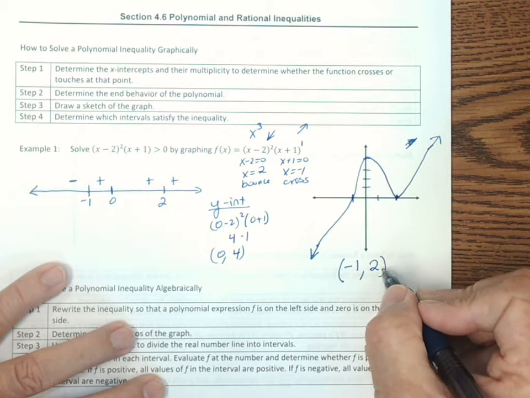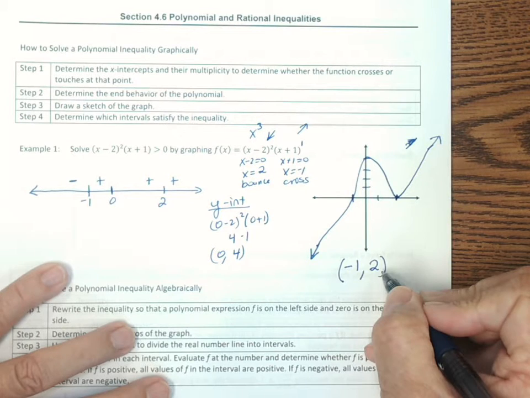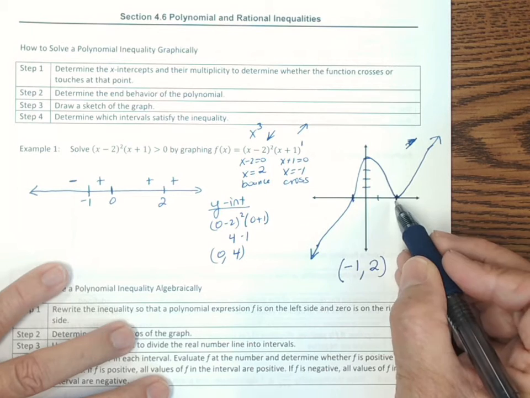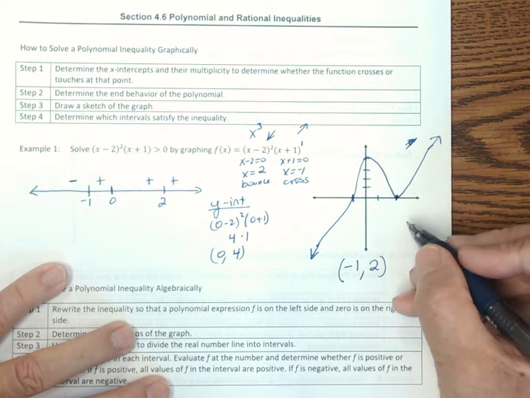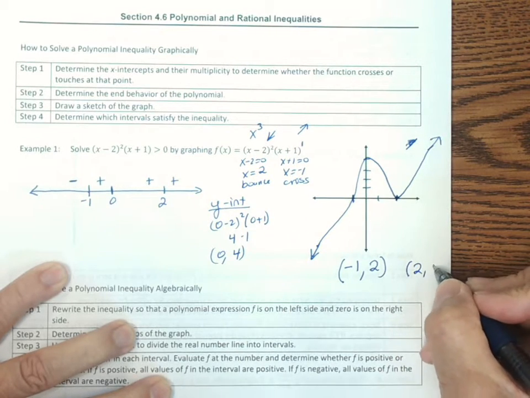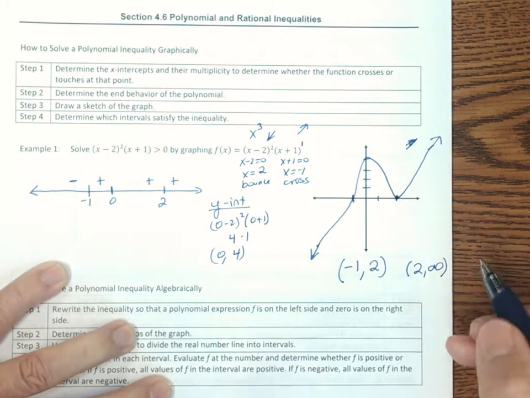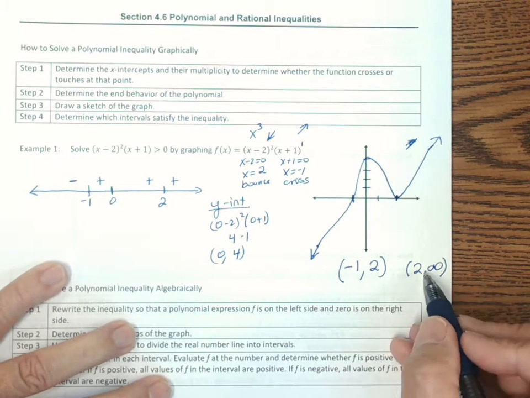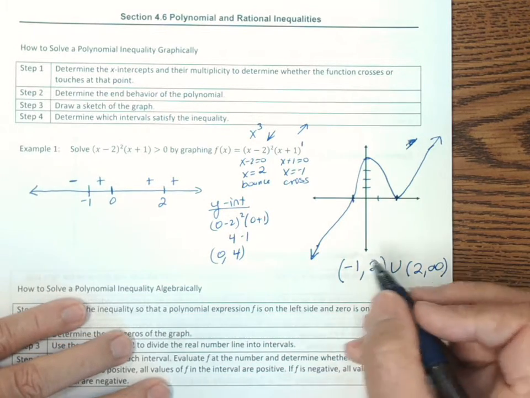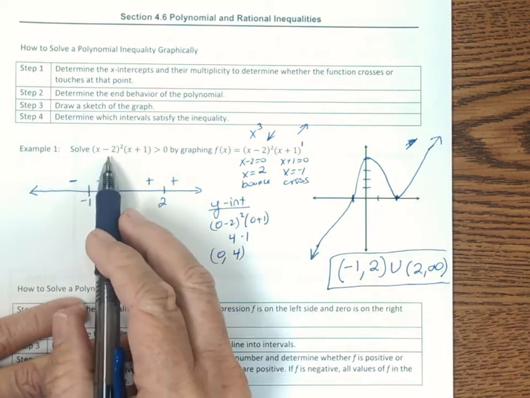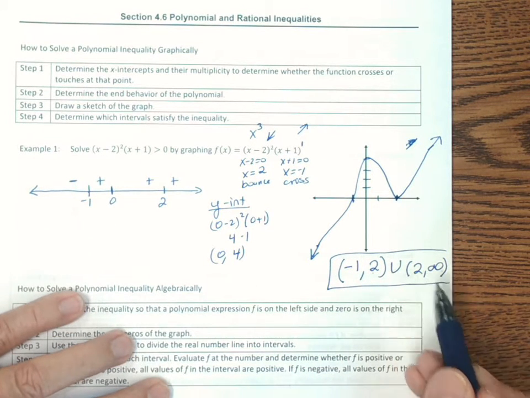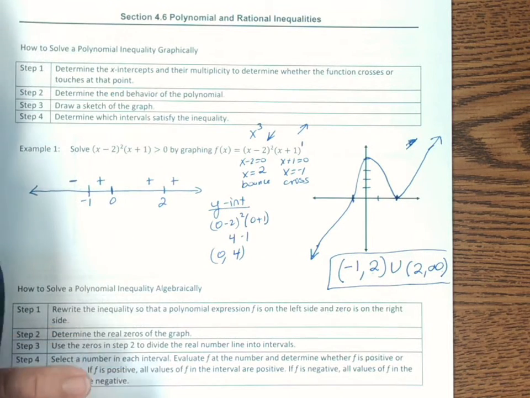And notice I'm using a parenthesis instead of a square bracket. I am not including the values of -1 and 2 because the y values there are exactly 0. They're not positive. But after 2, we go positive again. So I'm going to have from 2 to positive infinity. And again, these are the x values that give me a positive y. And we want to join those, so we will put a U for union. So this is the answer to this problem. In this interval and in this interval, the y value is positive. So now let's take a look at the next problem.